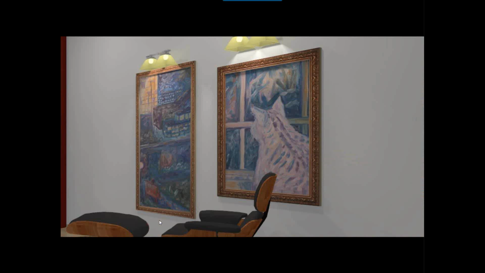Don't overlook the obvious, friends. On these pictures, the best way to make it look like there is glass in front of these pictures is to add a surface, use the preset glass, and you're done.